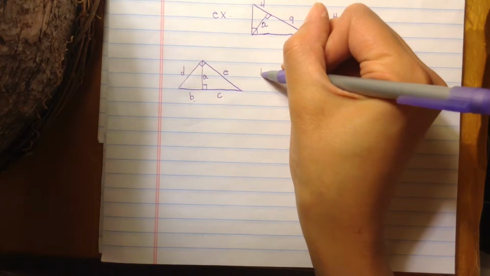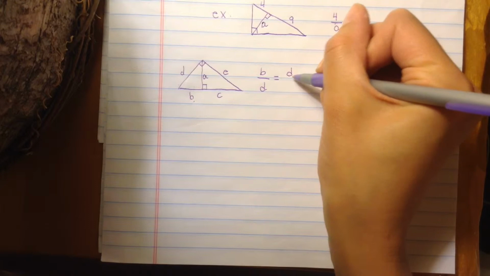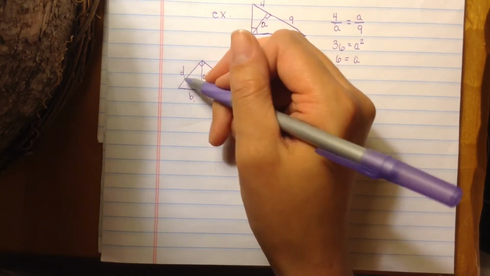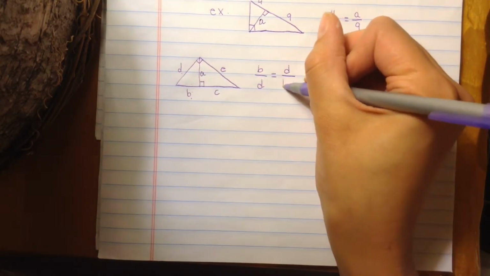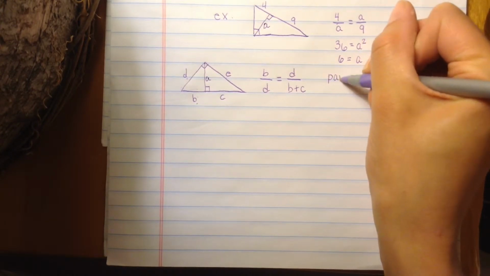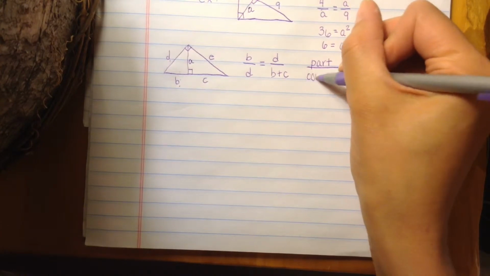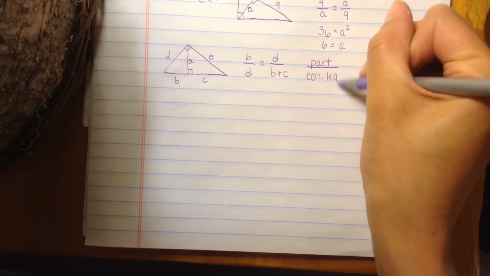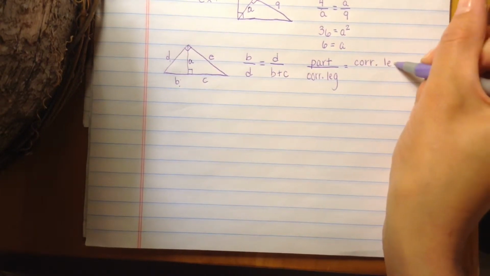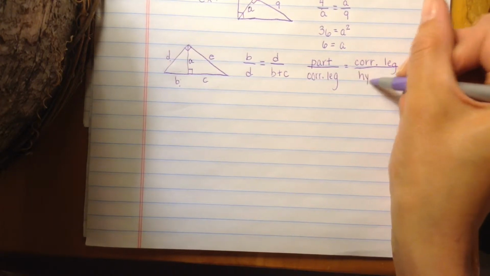We can do short leg over hypotenuse is hypotenuse over all, or short leg over hypotenuse of the small is the short leg over hypotenuse of all. And so we could say part of the hypotenuse over the corresponding leg, so the leg that it touches, is equal to the corresponding leg over all of the hypotenuse of the large triangle.